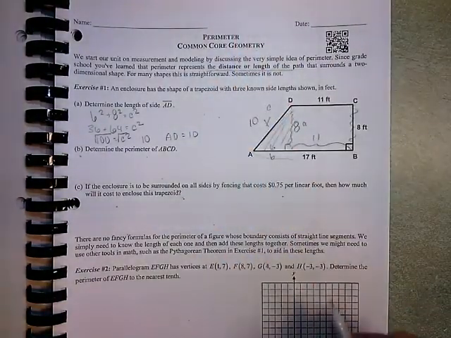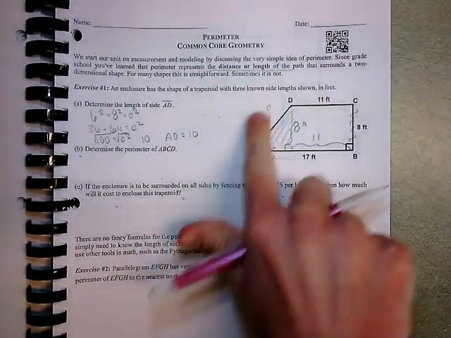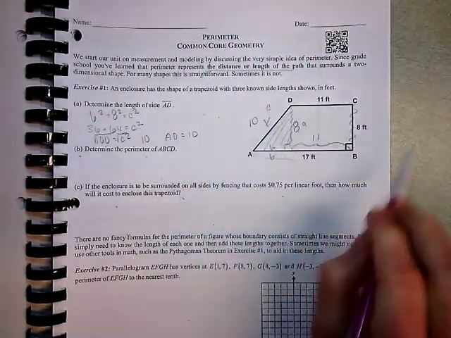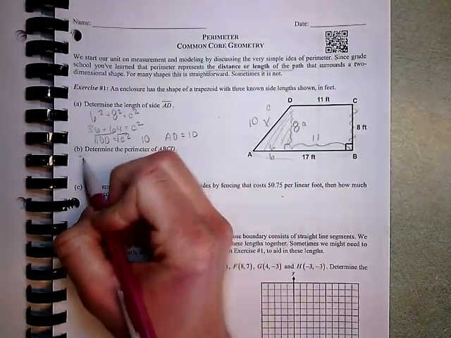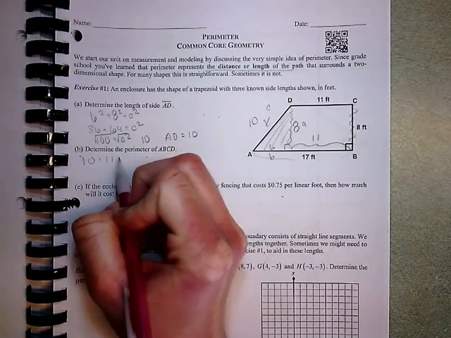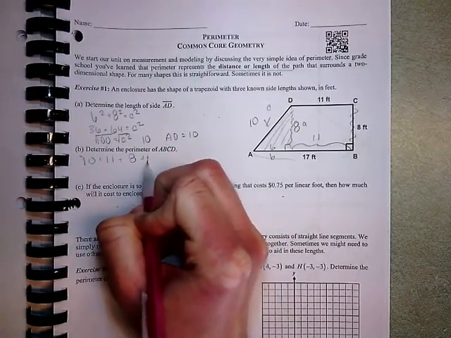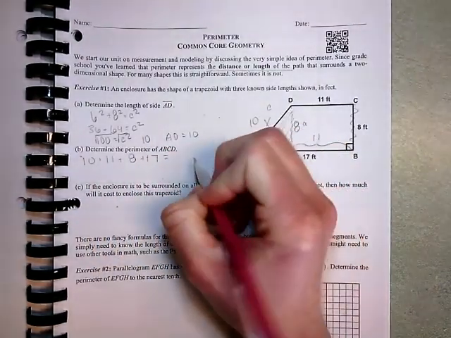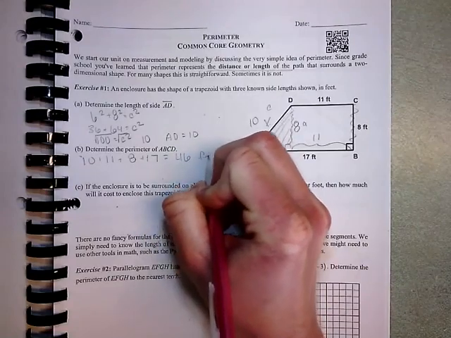So now we want to find the perimeter. So perimeter is the distance around. So we're just going to add up all of the sides of the trapezoid. So we're going to do 10 plus 11 plus 8 plus 17. And that's going to give us 46 feet.